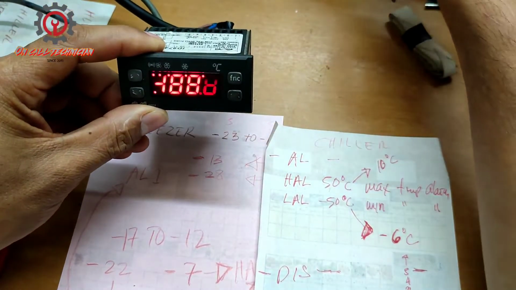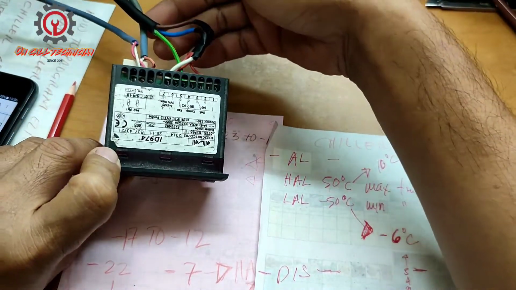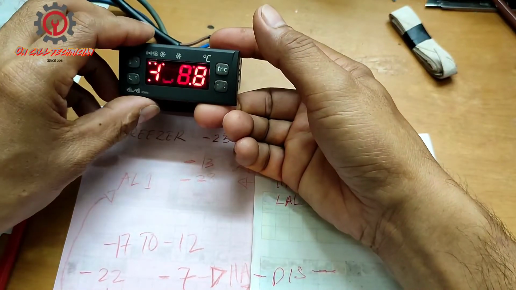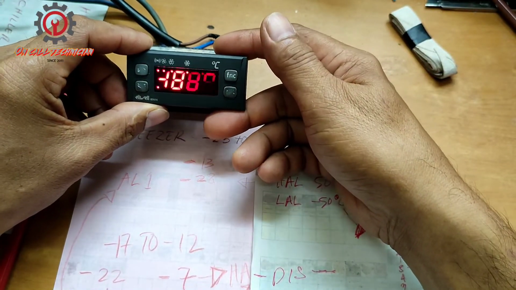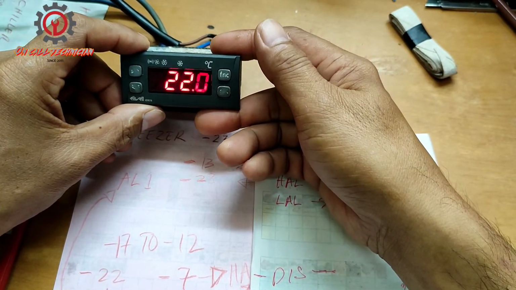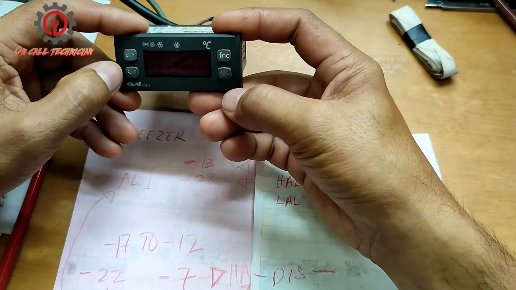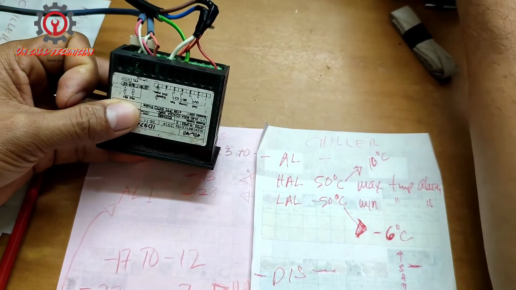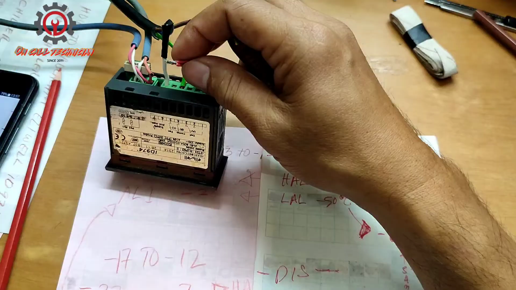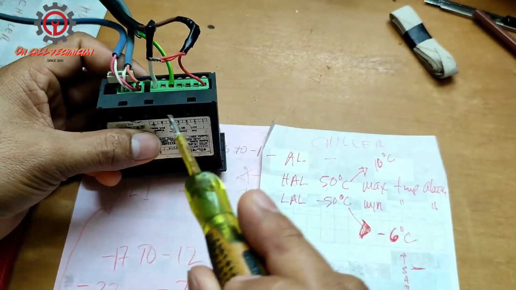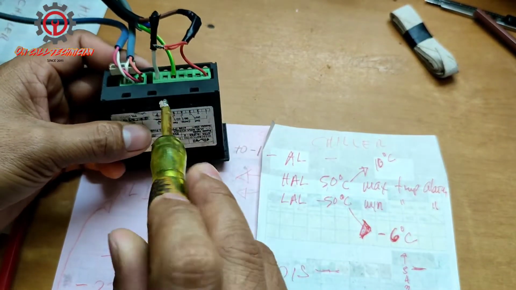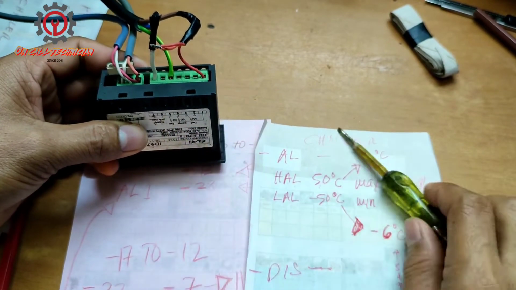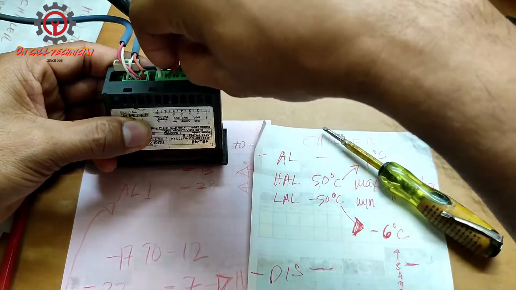Okay, I got a loose connection here. I'm losing the power. There. Okay, just a little bit. Terminal number 6 is being removed, so I'm going to insert this here.